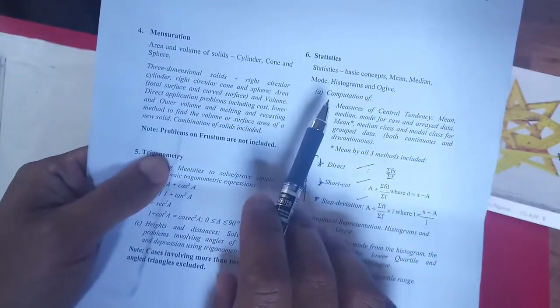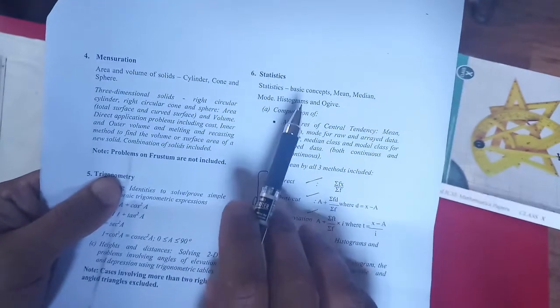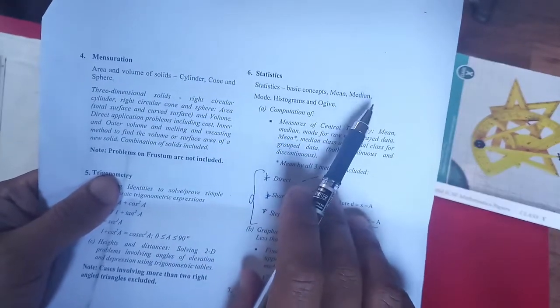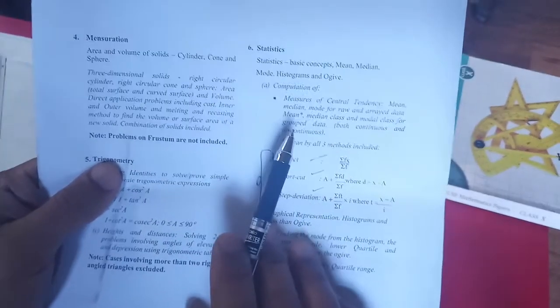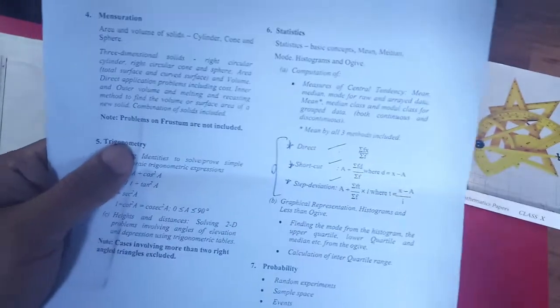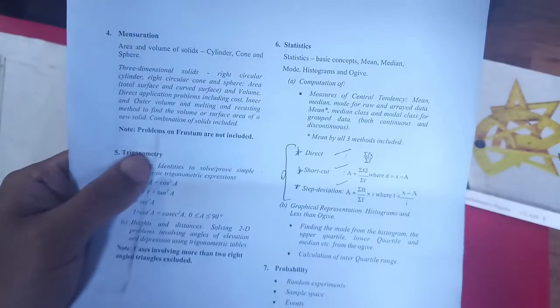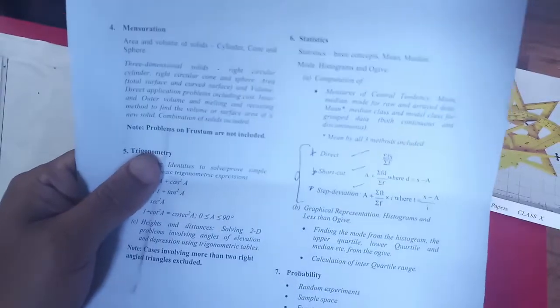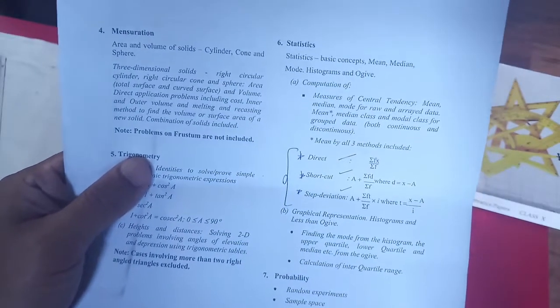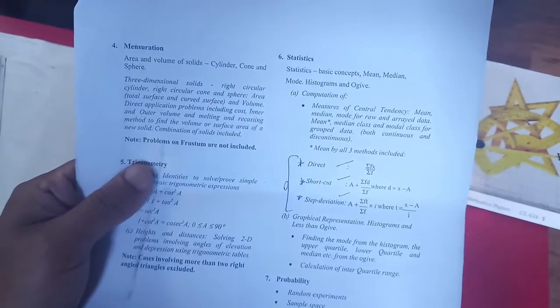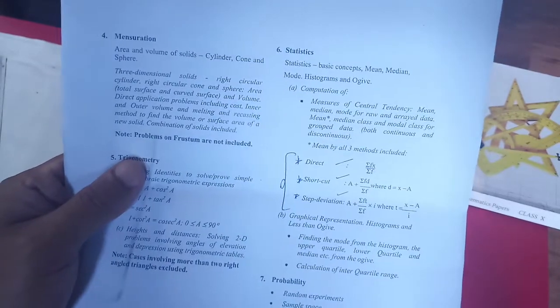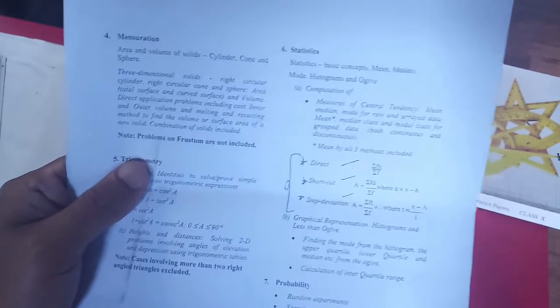If you look at the revised latest syllabus, this is statistics. Here you have the basic concepts mean and median. So we have basically three things that we have to find here, that is mean, median and mode. It is not a new topic, which we have been discussing right from the earlier classes. So today I am going to focus on mean.